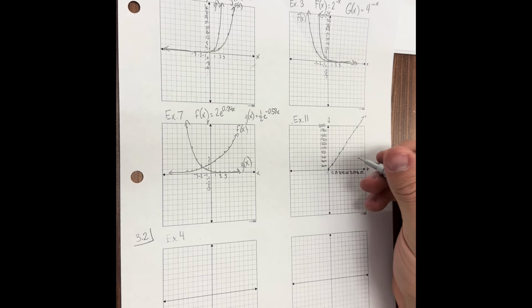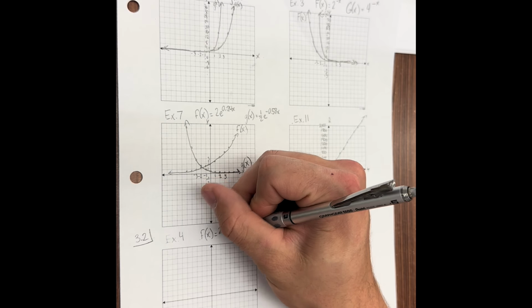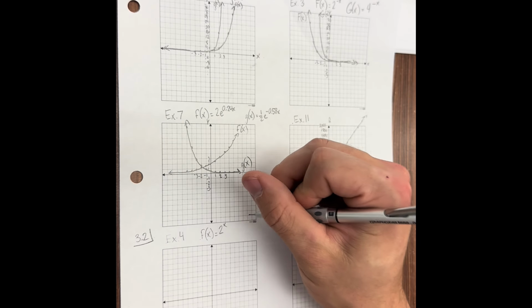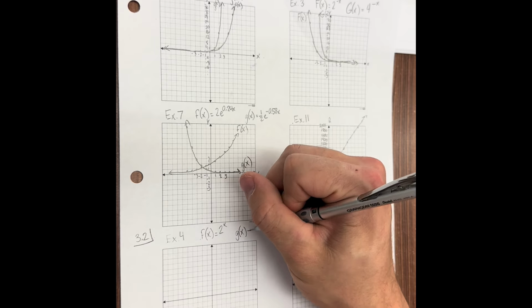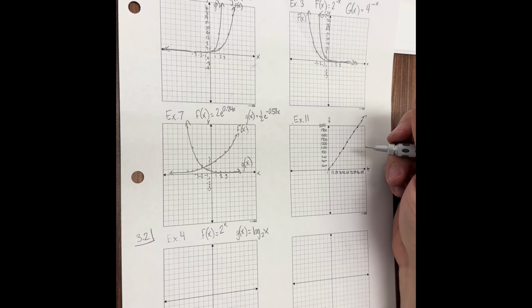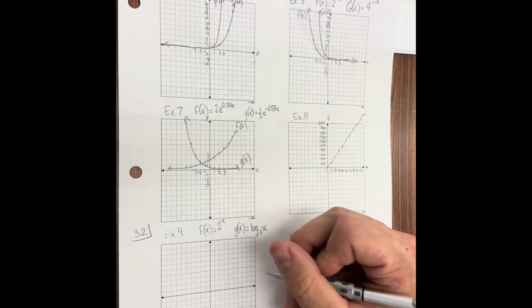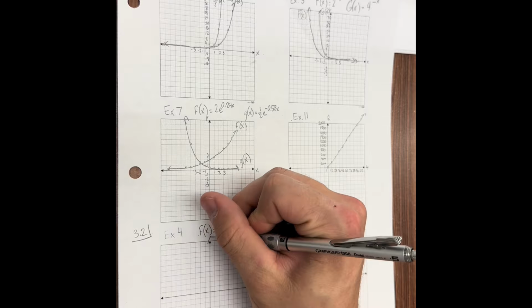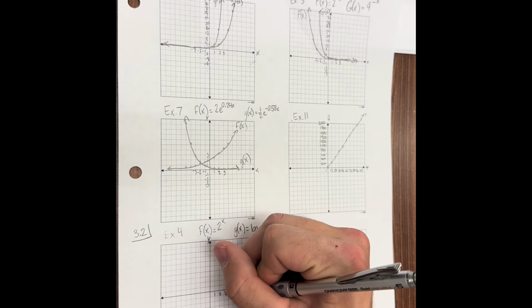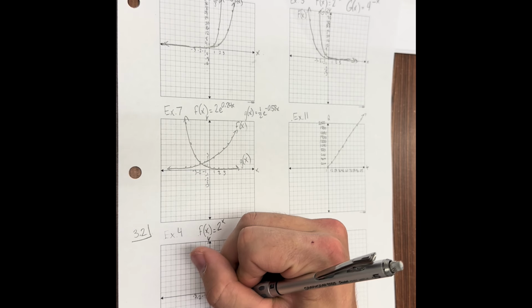All right, so we have f of x equals 2 to the power of x, and then we have g of x equals log base 2 of x. All right, so letter A, this one's going to be pretty easy to graph. We had an example of that last time, so I'm just going to go ahead and set this up, x and y, and 1, 2, 3, 1, 2, 3, negative 1, negative 2, negative 3, negative 1, negative 2, negative 3.